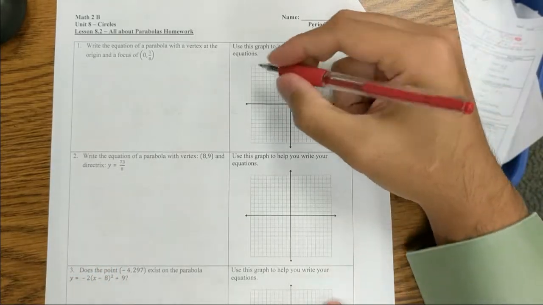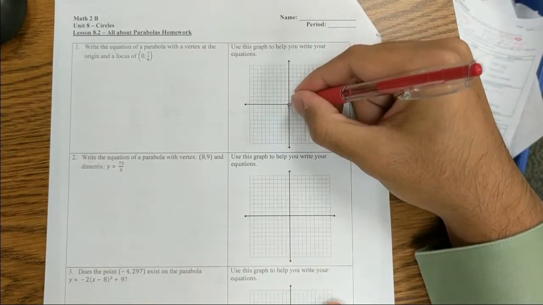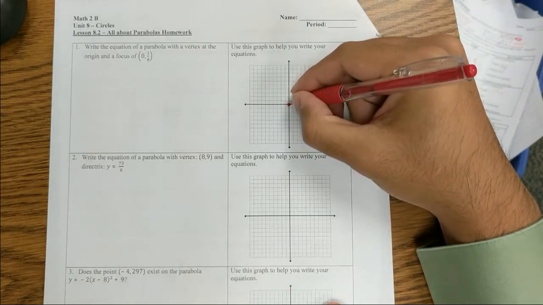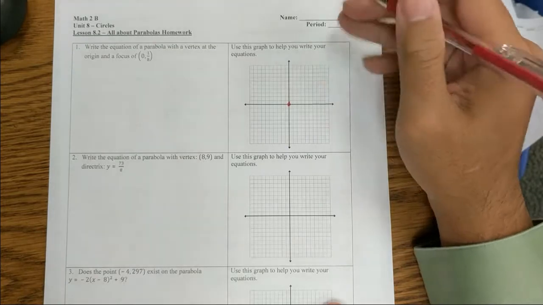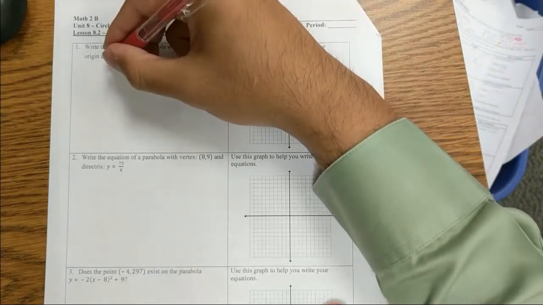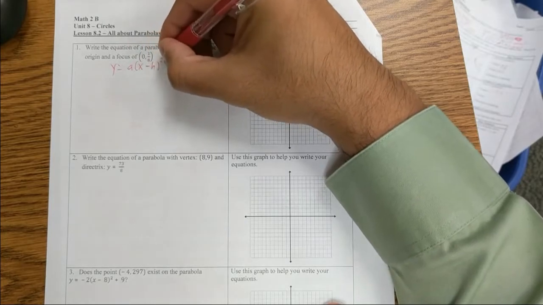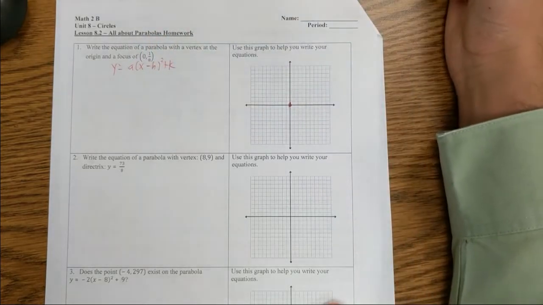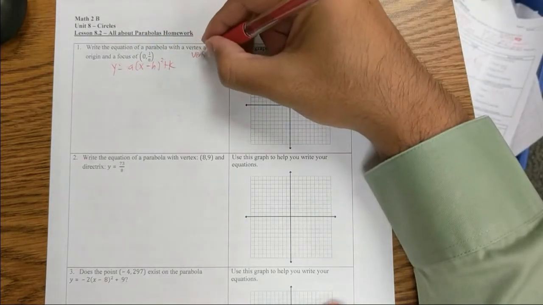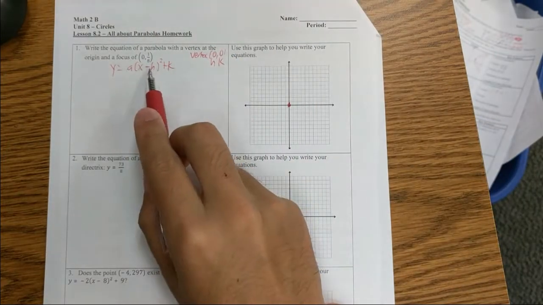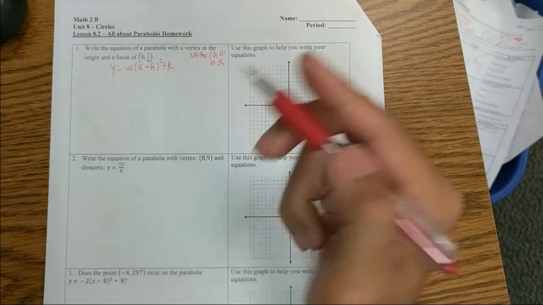So we've got a vertex at the origin and a focus at (0, 1/8). All right, well, let's remember what vertex form looks like for a parabola. Okay, so h and k come from the vertex. So we actually already have both of those. The only thing we need is a.